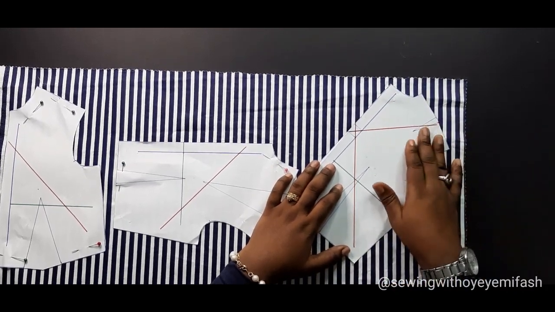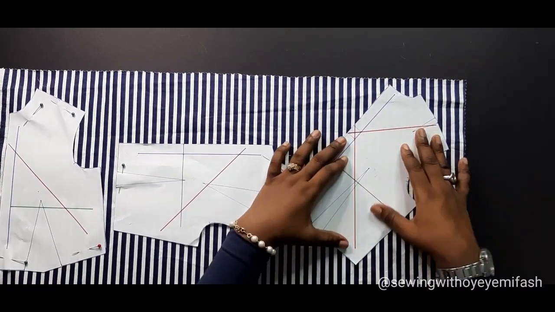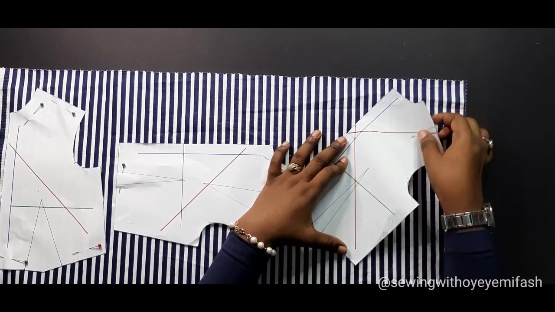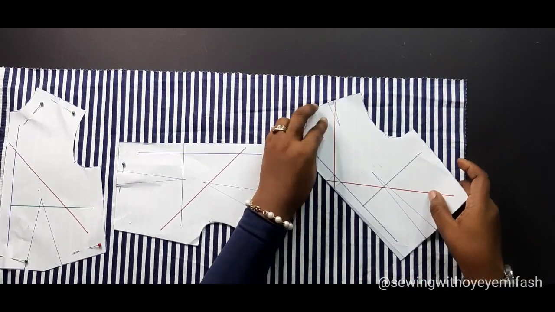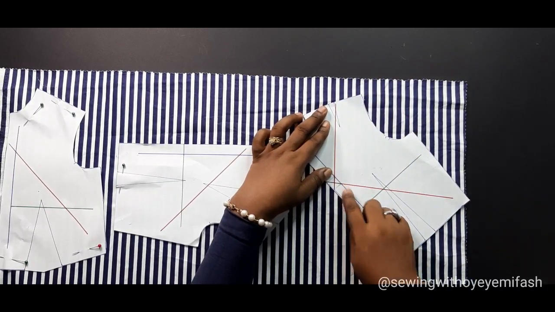So it depends on the effect I want to use. So it's either like this line has to be parallel to the stripe, or like this, where also this line is parallel to the stripes.